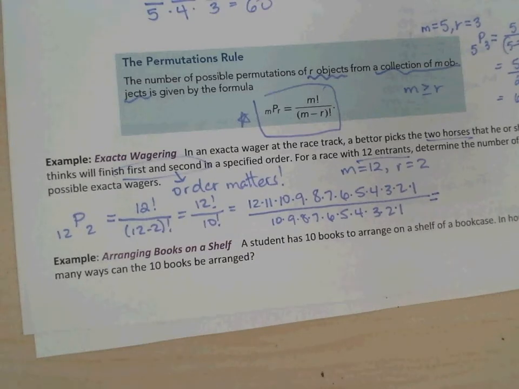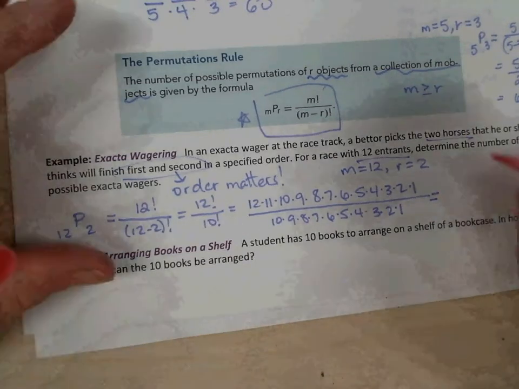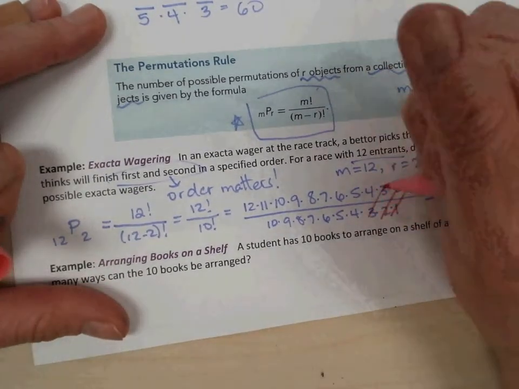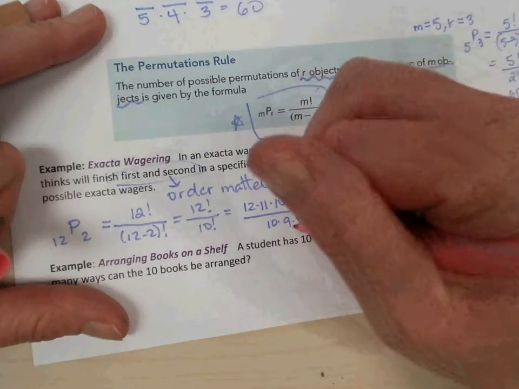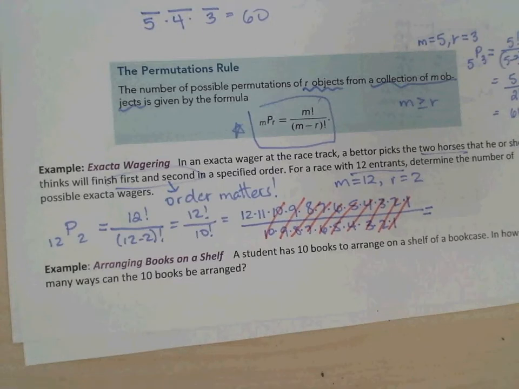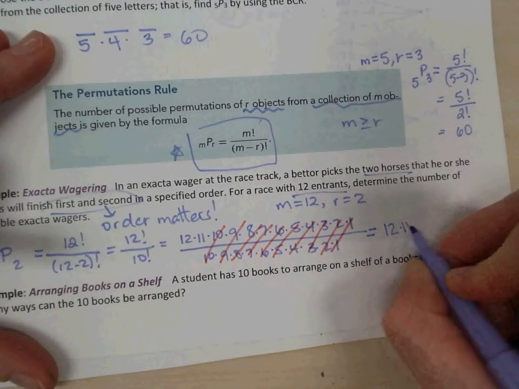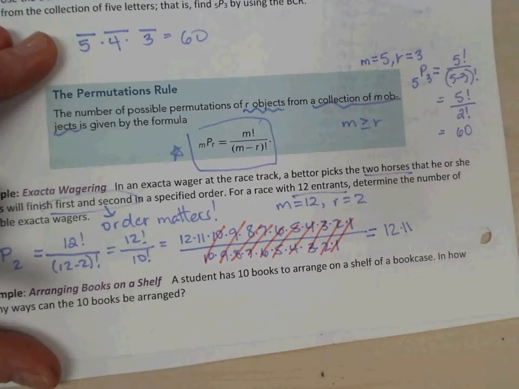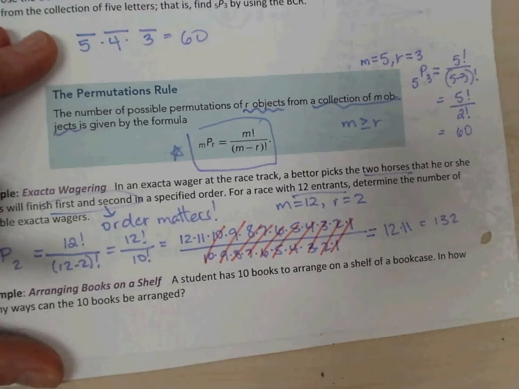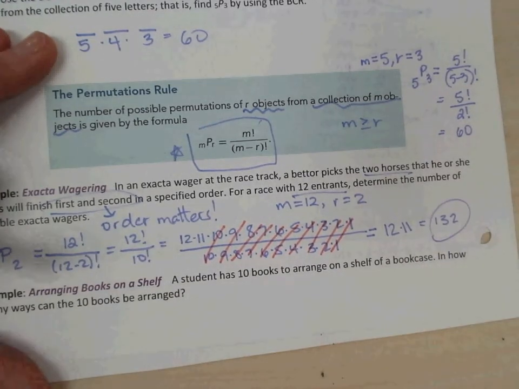Question? Since all the numbers on the bottom can cancel out with the top numbers, couldn't you just do 12 times 11? Yeah, that's what I'm showing you right now. You're one step ahead. Excellent. So we can cancel out every common factor here, and that's how it boils down to just 12 times 11, which would be the basic counting rule. So sometimes it might be simpler to just use the basic counting rule.